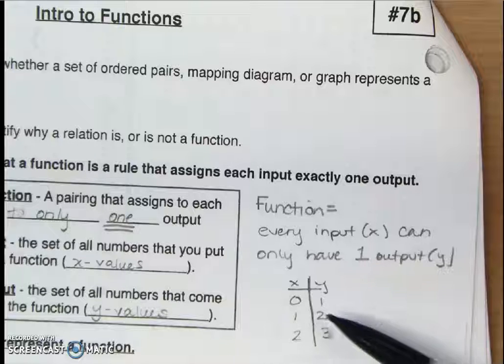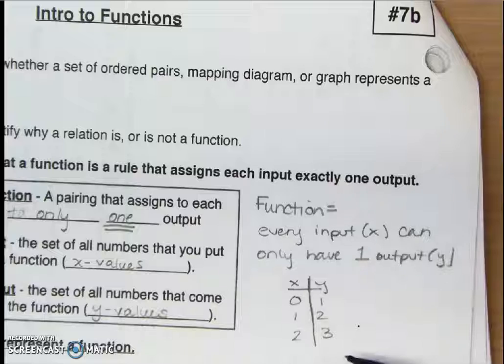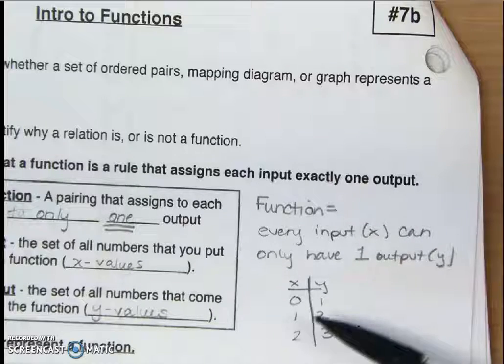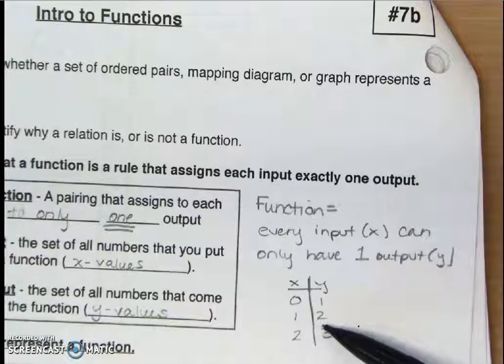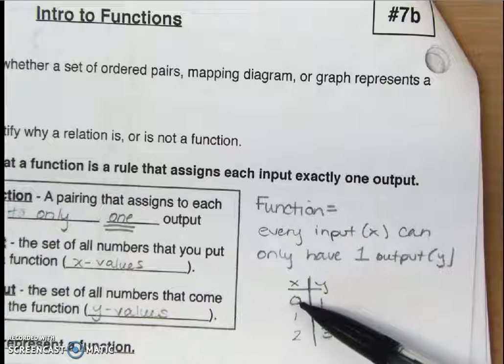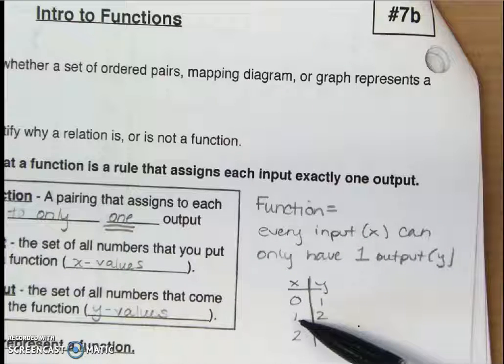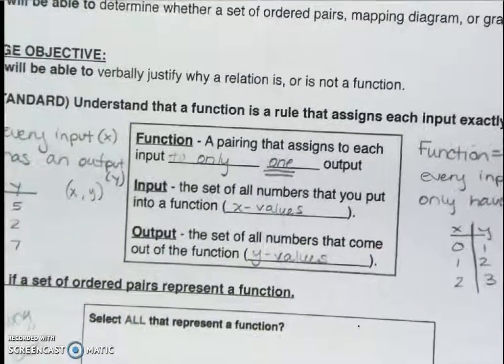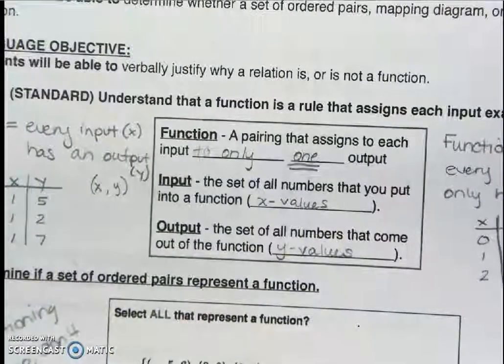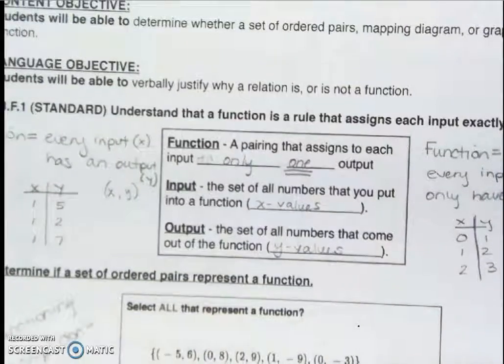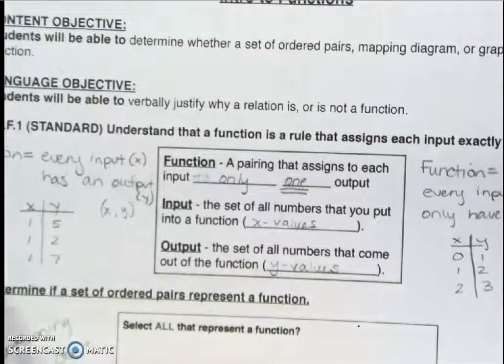Notice here, I have (0, 1), (1, 2), (2, 3). This would be a function because each of these X's only has one number that it goes to. 0 only goes to 1. Input 1 can only output 2. Input 2 can only output 3. So this would be considered a function, where the relation I wrote over here is not. Let me zoom out just a little so that you can see both at the same time. So this one's not a function.